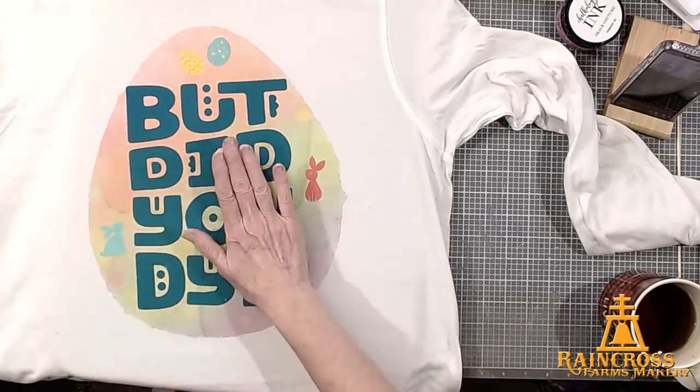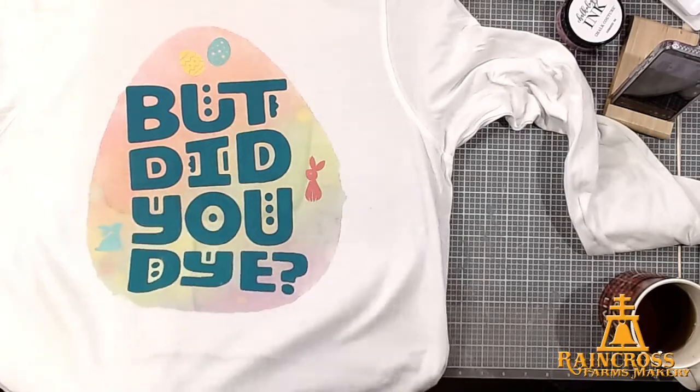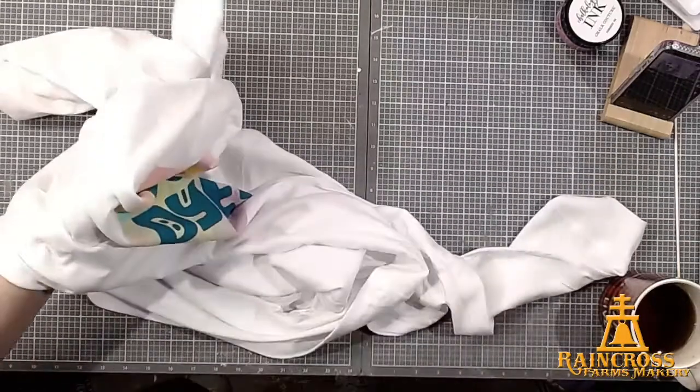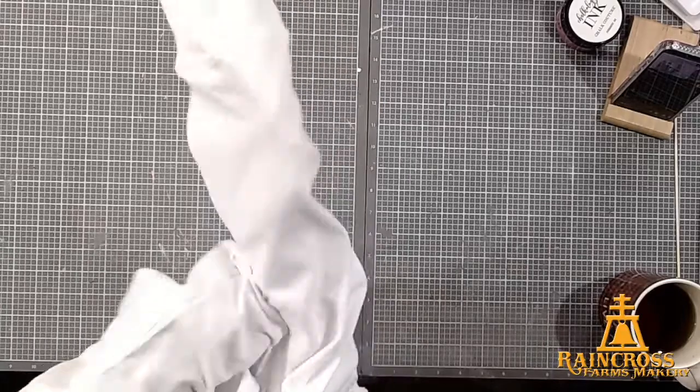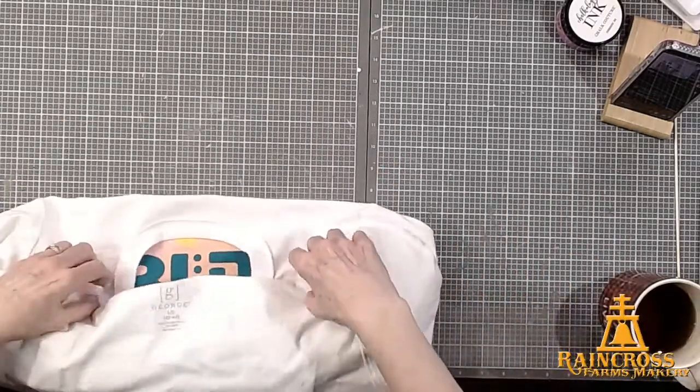You can pretty much tell when it cools off, if it's no longer tacky, then it is heat set. I'm going to turn this inside out, especially because I have 2 layers of ink here, and press it from the back also, just to make sure all of that ink is set.